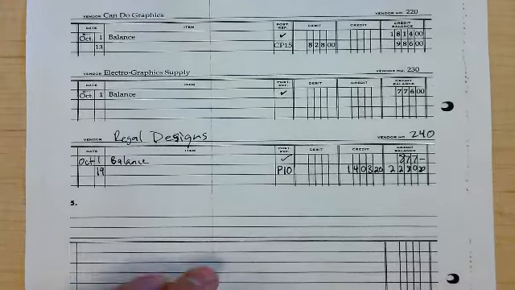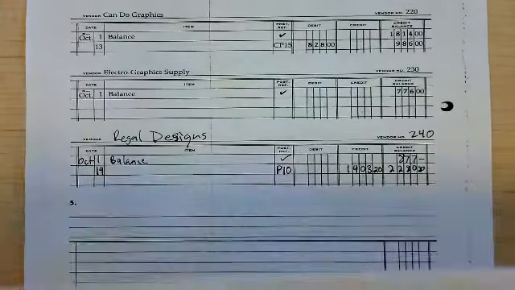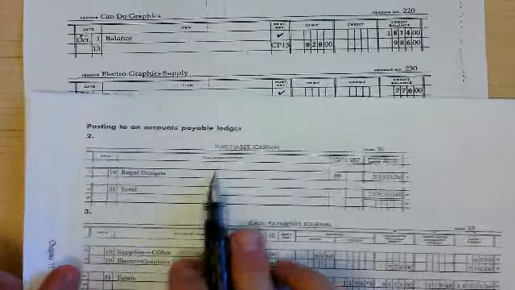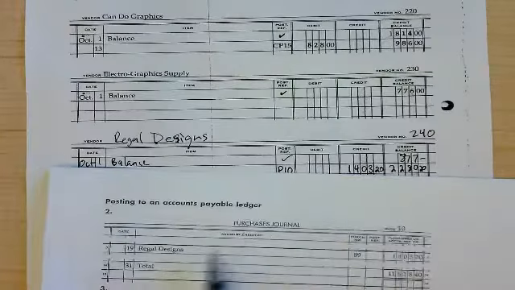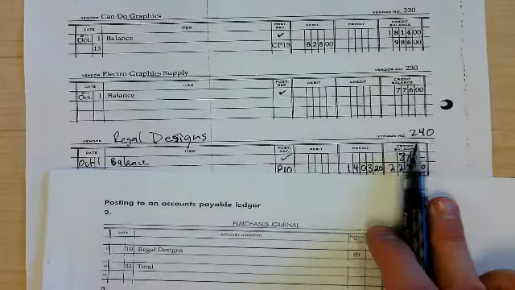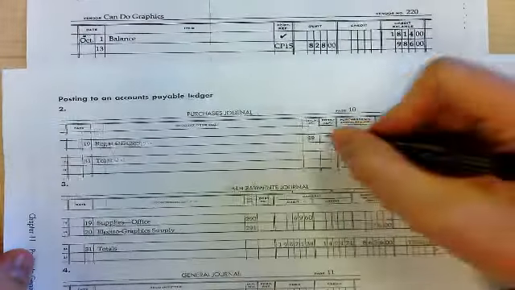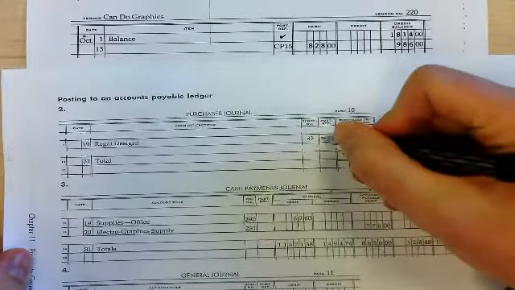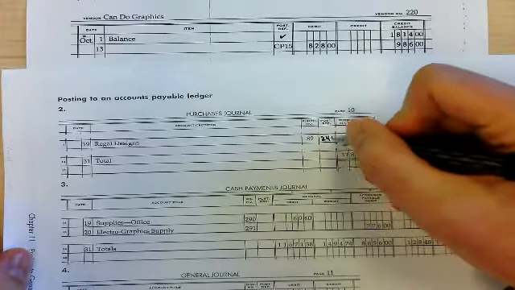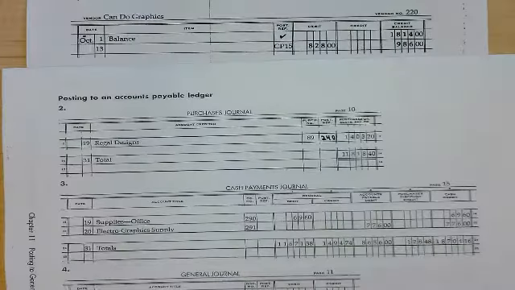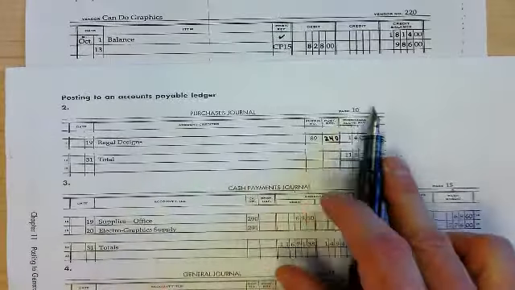And then the last thing we have to do is put in our posting reference number on the purchases journal. Their ledger number, vendor number is 240. So we're going to put that right here as 240. What is the P10? Because it's the purchases journal, page 10.